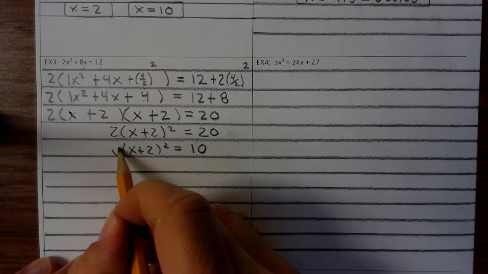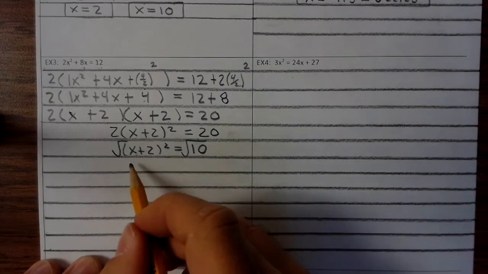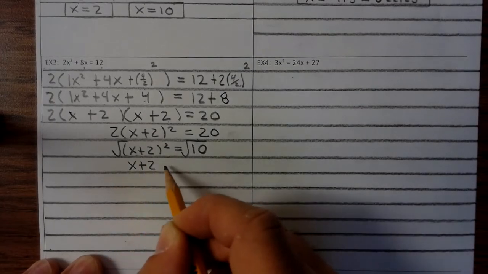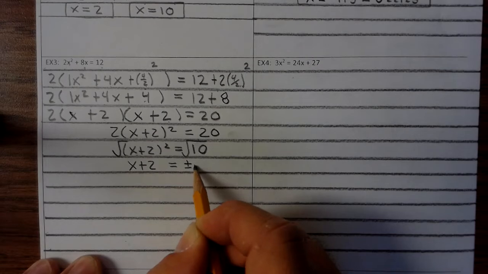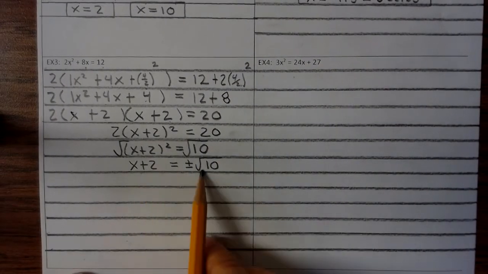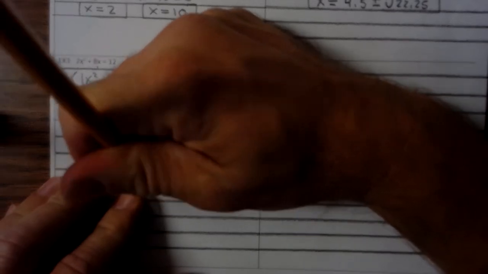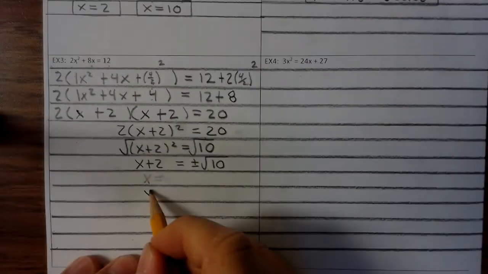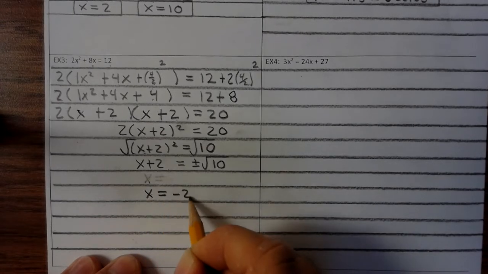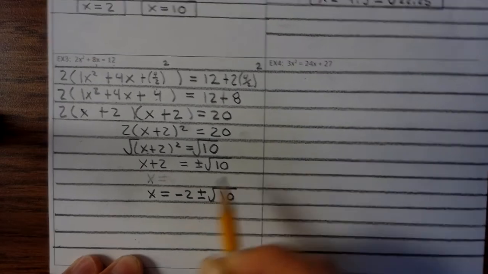We're going to take the square root of both sides. Well, the square root unsquares the square, so you'll have x plus 2 equals plus or minus the square root of 10. Then all we have to do is subtract 2 from both sides, so x equals, and let me leave space. It's not wrong to put it there, but I want to leave space between the work here and our answer. So x equals -2 plus or minus the square root of 10.